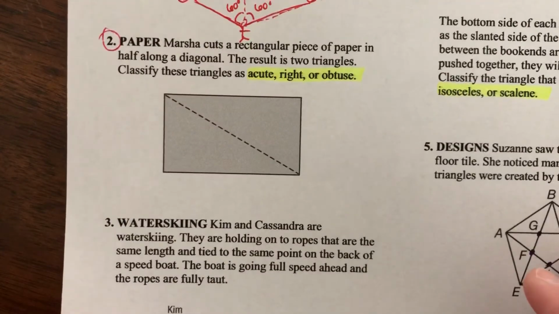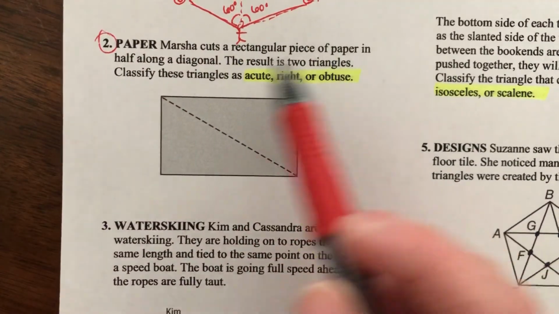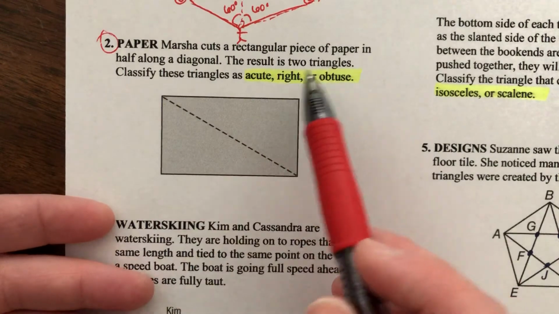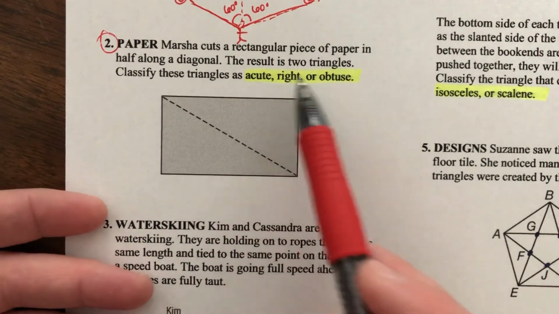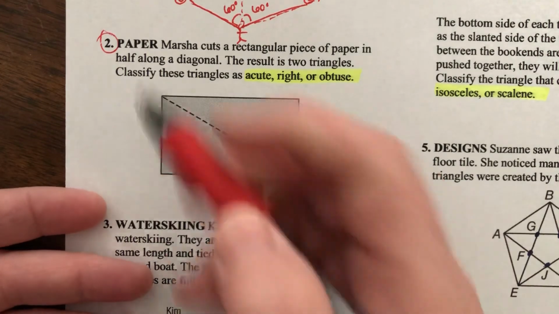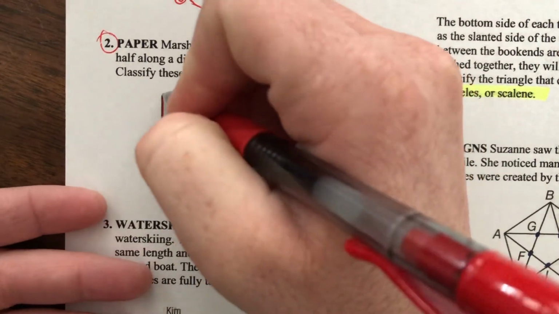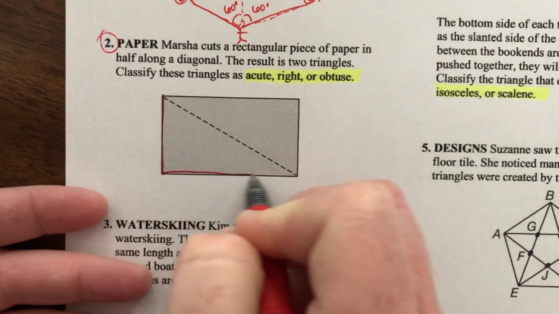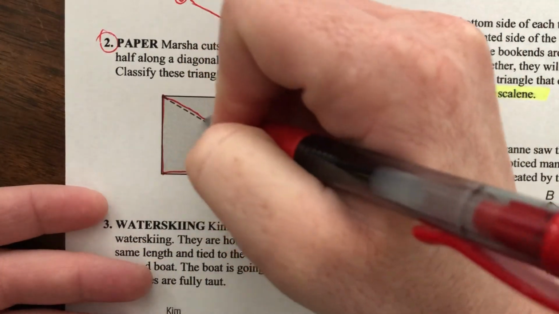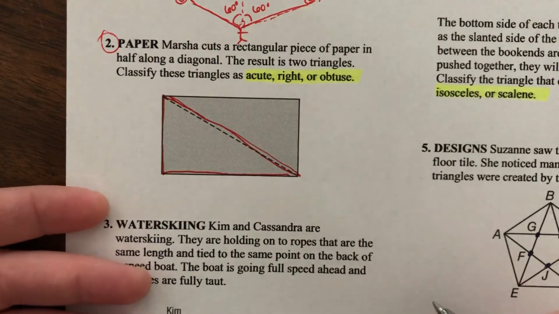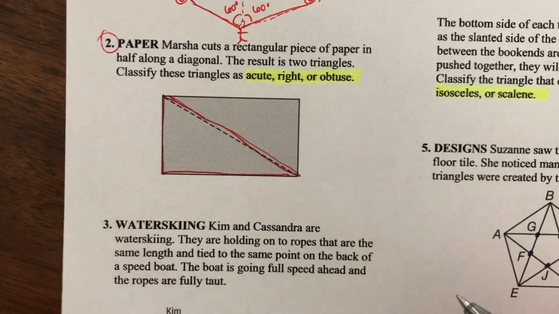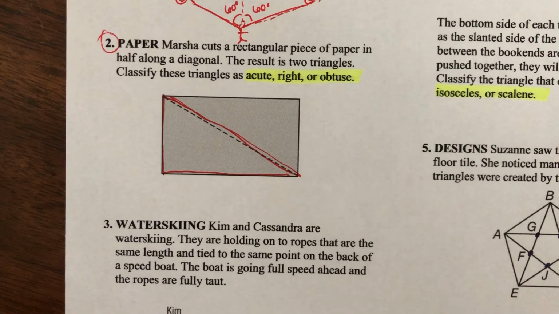Number 2, Marcia cuts a rectangular piece of paper in half along a diagonal. The result is 2 triangles. Classify each of these triangles as acute, right, or obtuse. So think about if we're just looking at one of the triangles, because they're both going to be exactly the same. What are the angle measures, right? What do we know about a rectangle that we can use for this triangle? Okay, so think about that to classify by angles. Let me know if you have questions.